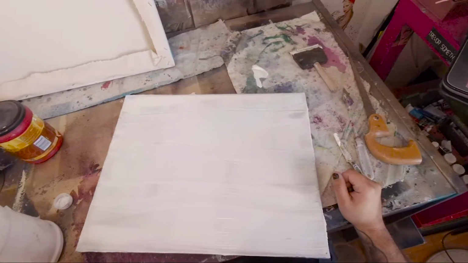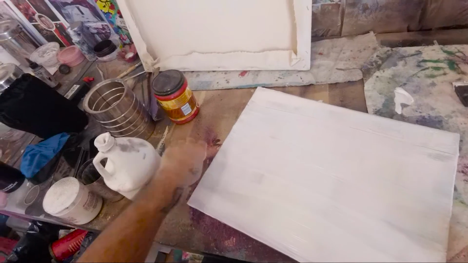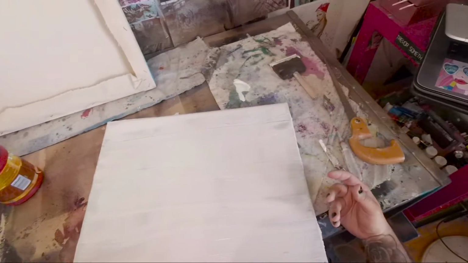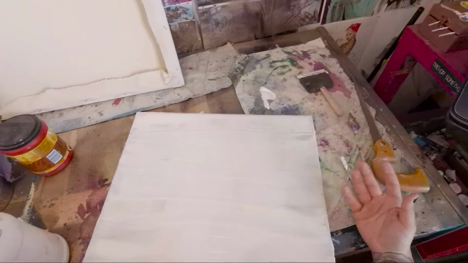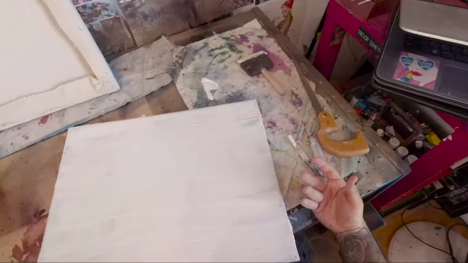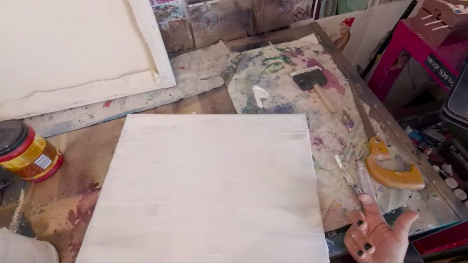So we're going to leave this to dry for a little bit. Then I'm going to come back and put this gesso on, not as a primer, but in a way to create physical texture. I will say, normally I would not do this if I'm painting over something. I would just paint on it. It's already been gessoed. Paint adheres to it just fine, and paint can adhere to the other paint just fine.